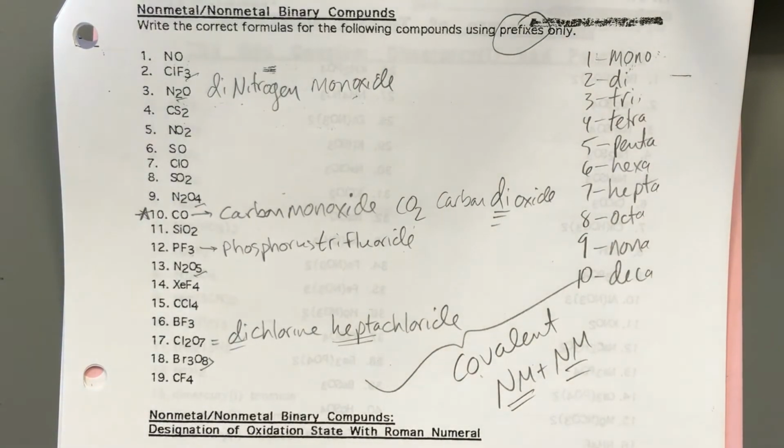If you see a metal and a nonmetal, you're going to use the crisscross method, and you're going to use oxidation numbers, and you're going to use the stock system. But if you're using nonmetal and nonmetal, which is covalent, then you're just going to use prefixes, okay? Unless somebody tells you otherwise, that's what we're going to do.